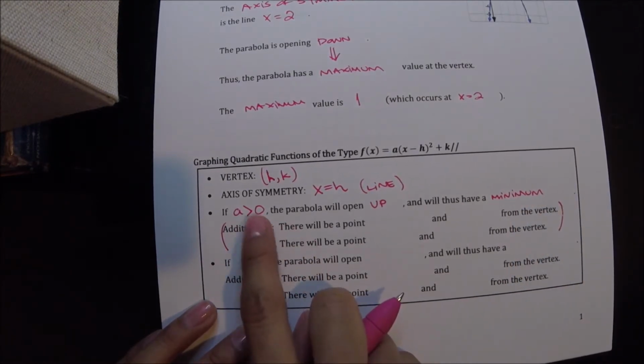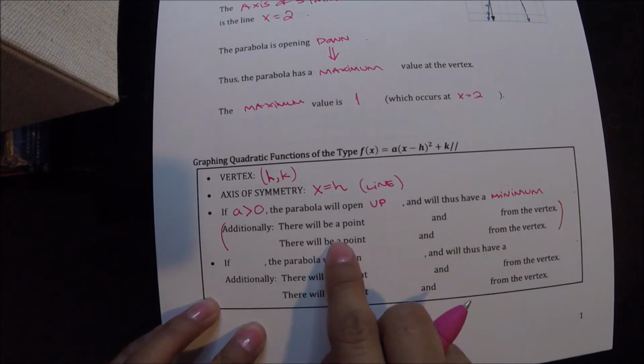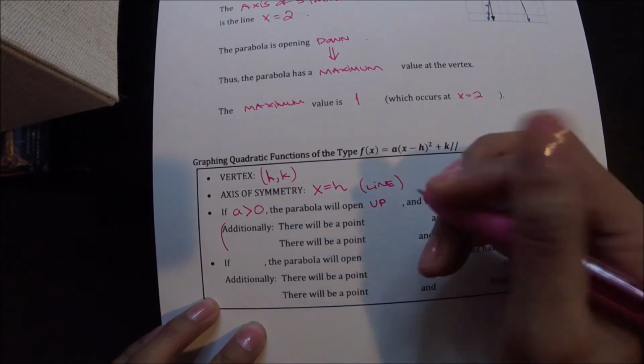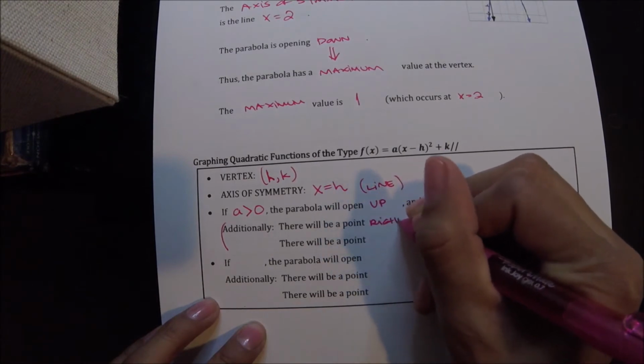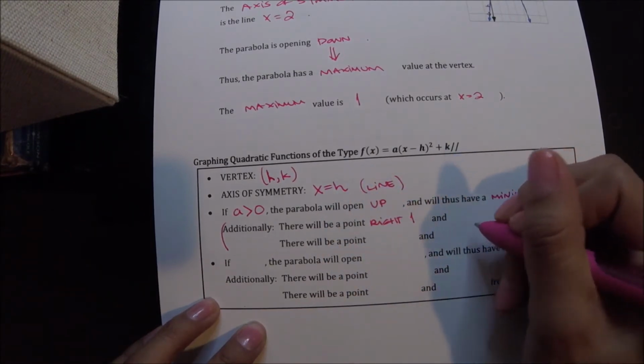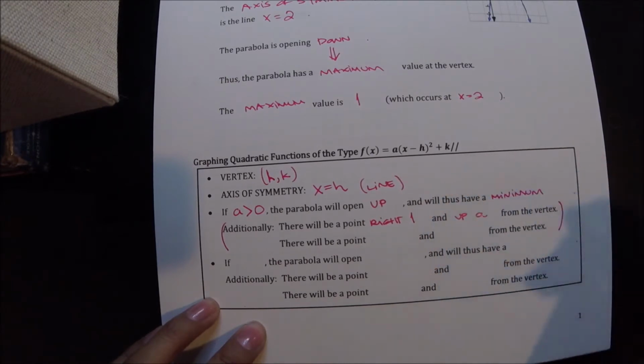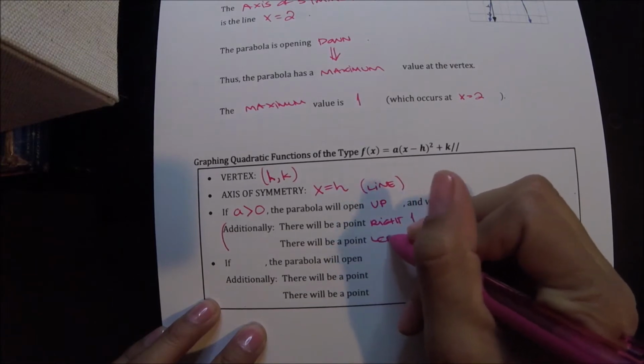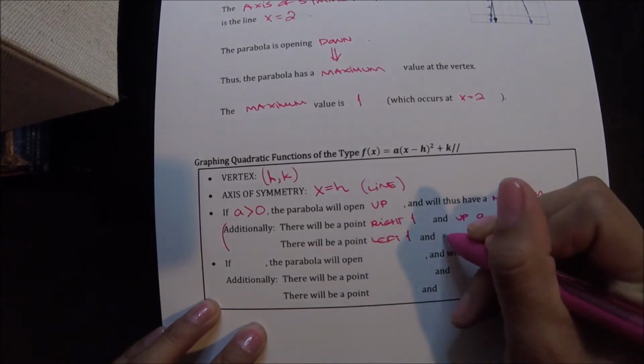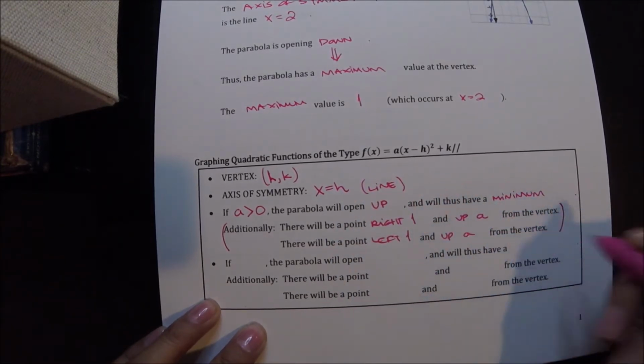If a is greater than 0, then once you plot the vertex, there's also going to be a point right 1 and up a from the vertex. And then there's going to be a point left 1 and up a from the vertex.